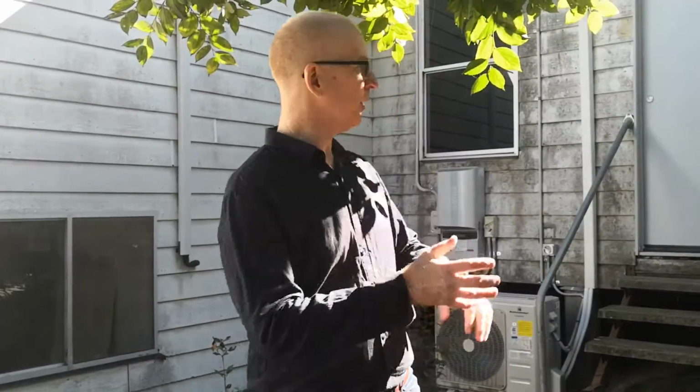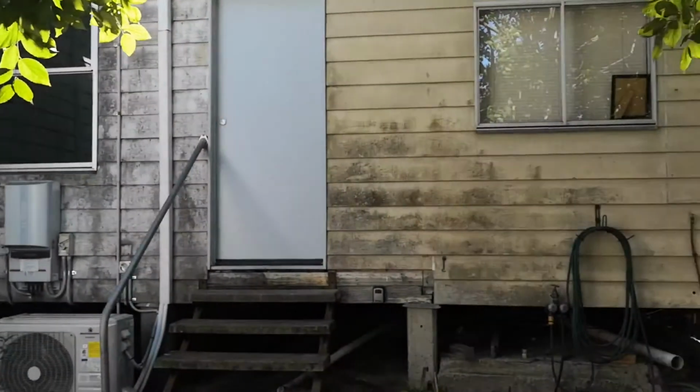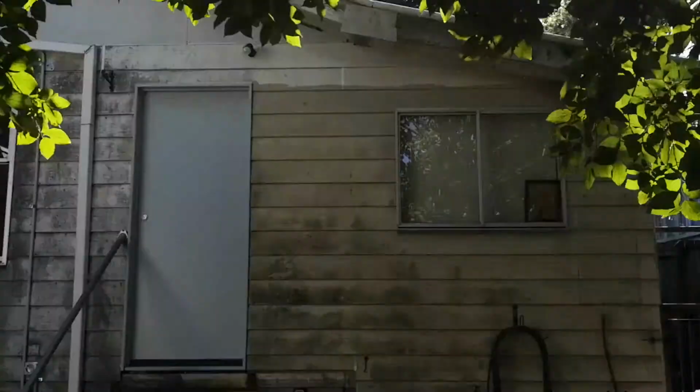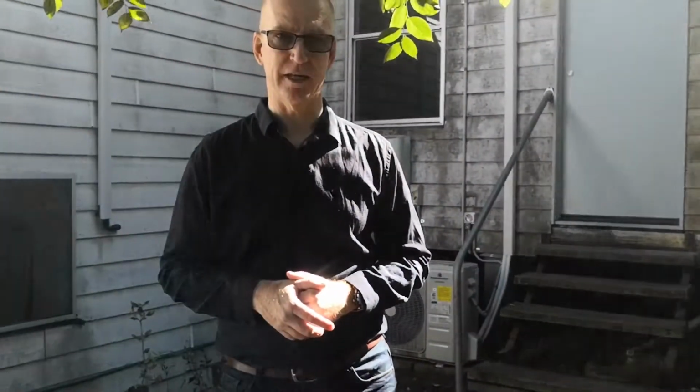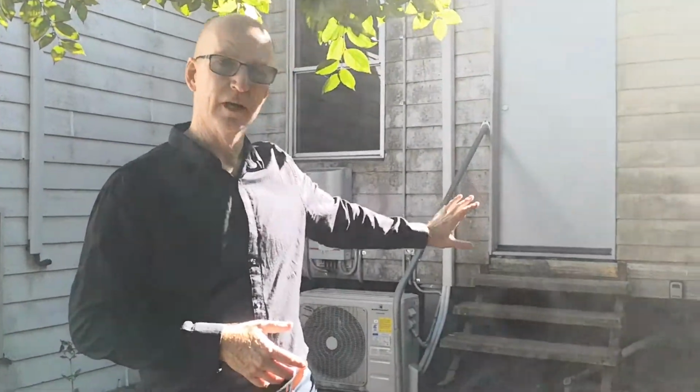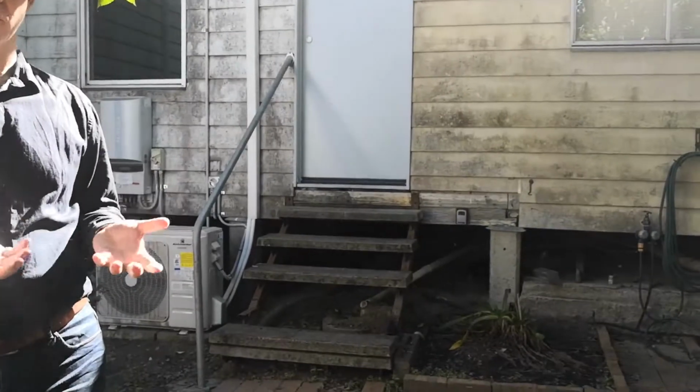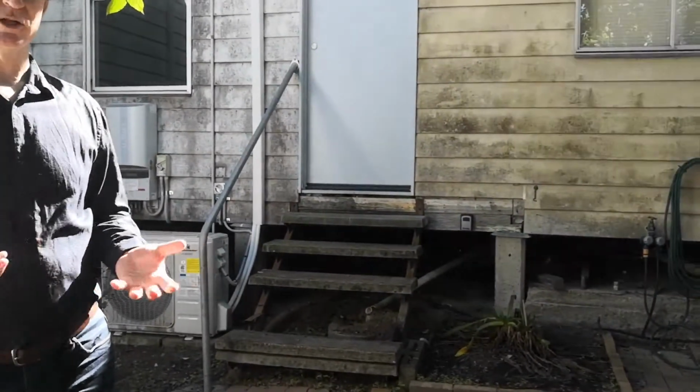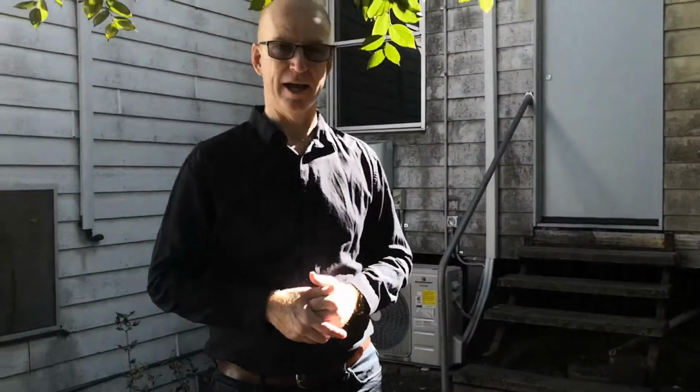Now, if we do a very quick pan around, you can see the external of the property is not in great condition, so it certainly needs a little bit of TLC along the way. We've had the house built in two sections, so this was the original portion of the house that was done quite some time ago. You can see that it's on stumps, which gives us the potential that we might be able to lift that, and relocate that, and similar.